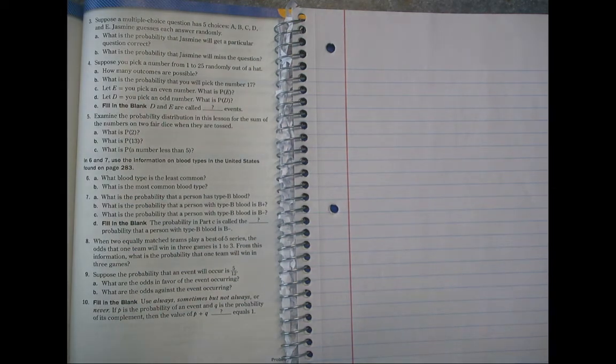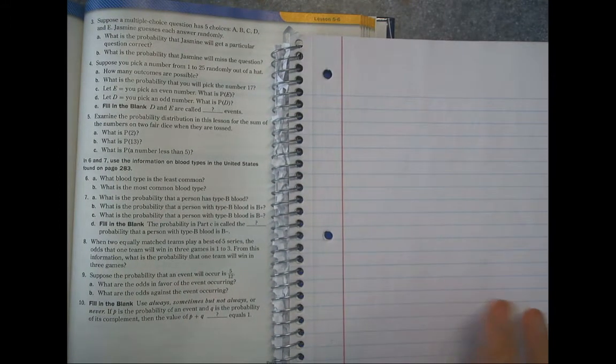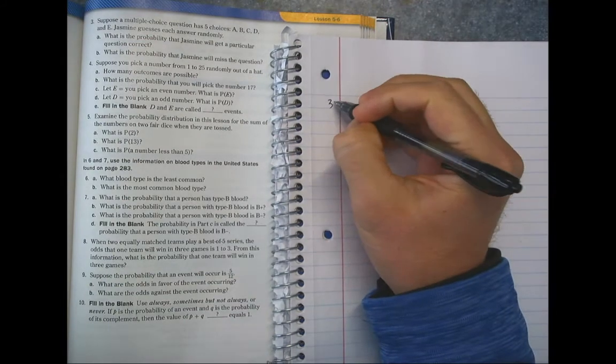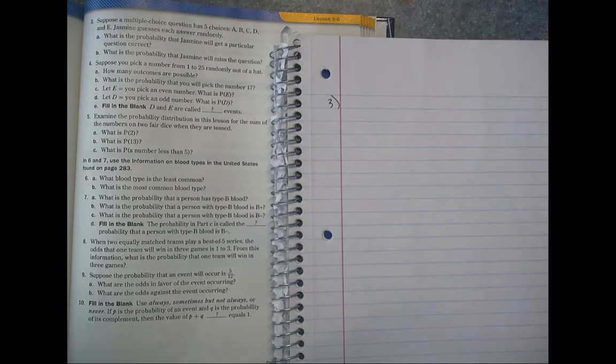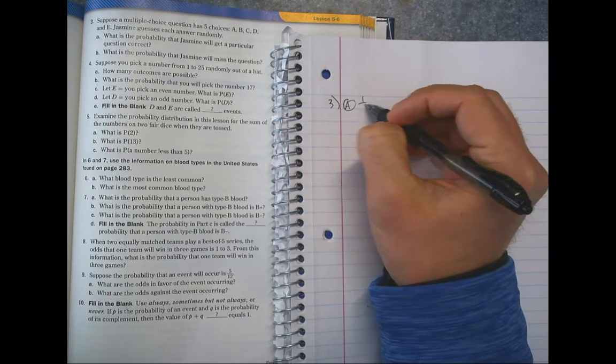So we are looking at lesson 5-6, our homework assignment 3 through 23. Starting with number 3. It says, suppose a multiple choice question has 5 choices, A, B, C, D, and E, and Jasmine guesses randomly. What's the probability that she will get the answer correct? Assuming that there's only one right answer, that would be a 1 out of 5.